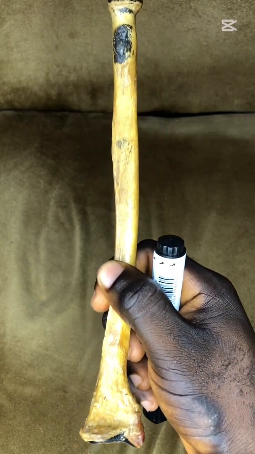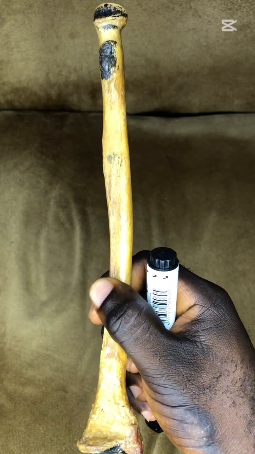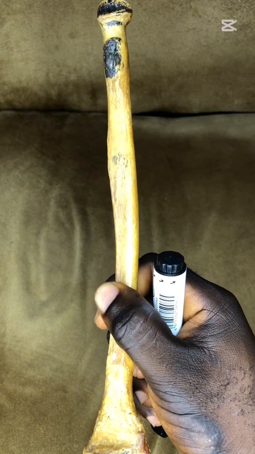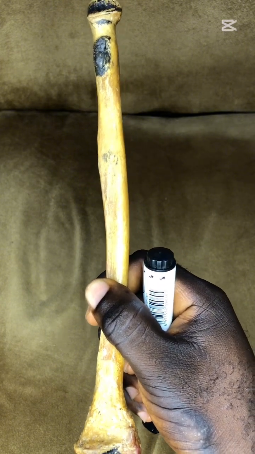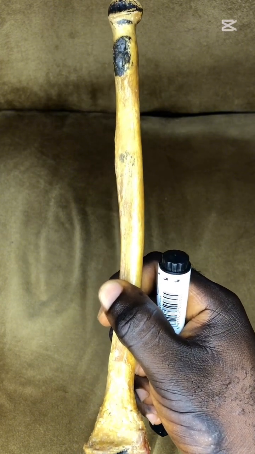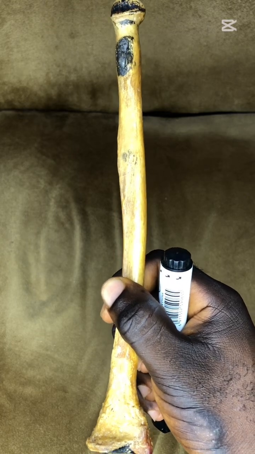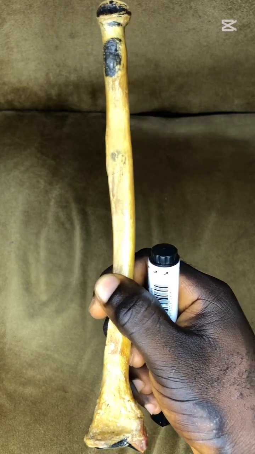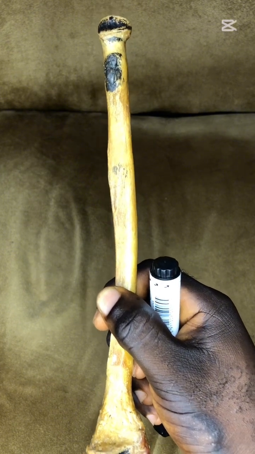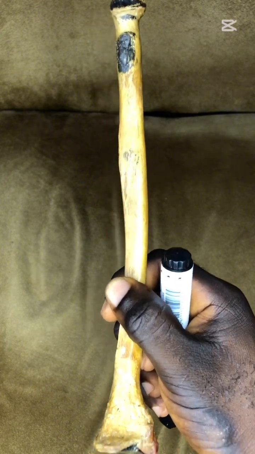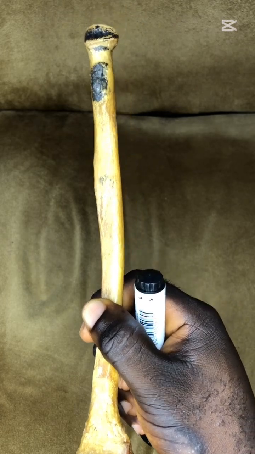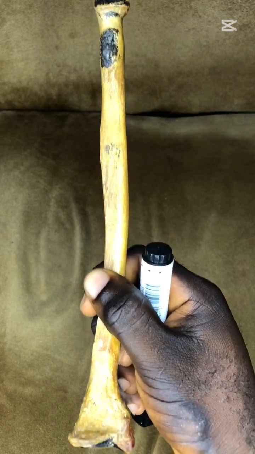The radius basically has two ossifications, but it is primarily divided, right? So we have one primary center of ossification and two secondary centers of ossification, right? So we can call it three centers of ossification. Two are secondary, one is primary. That is how it works.